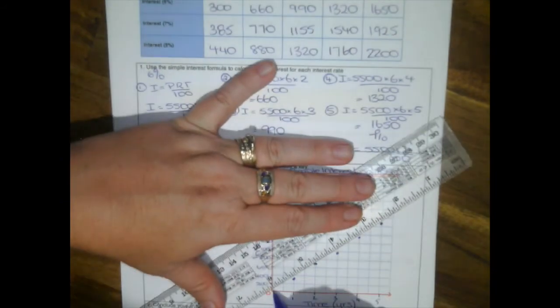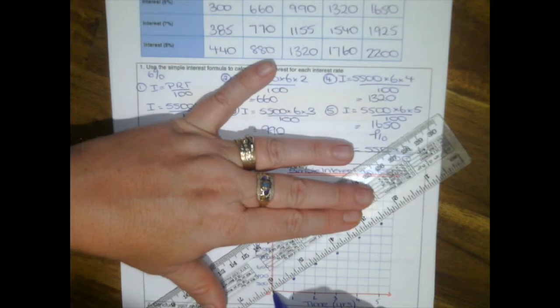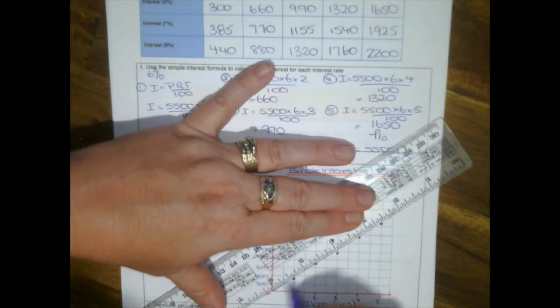And using my ruler, I'm going to join those lines up.